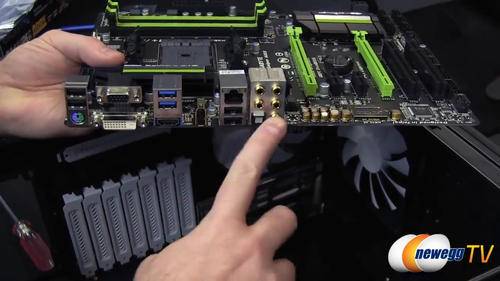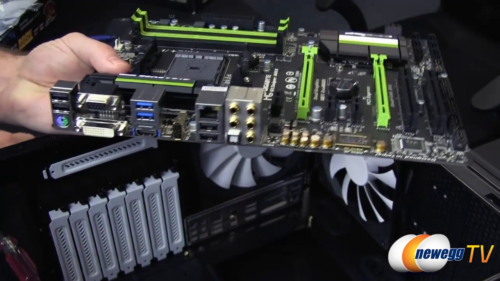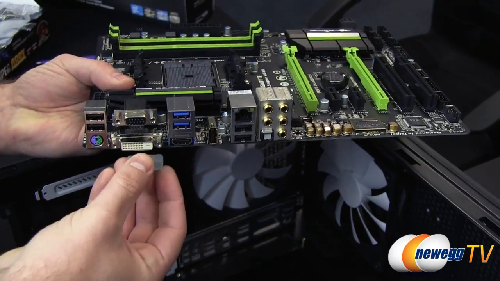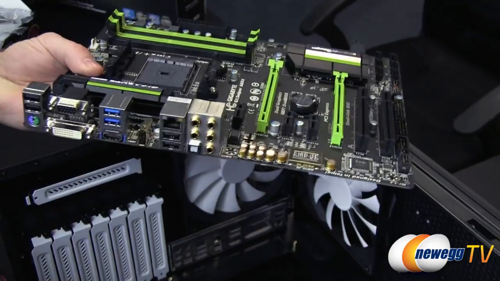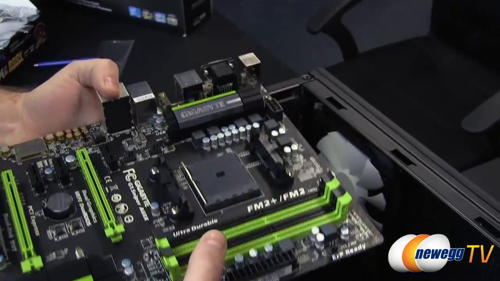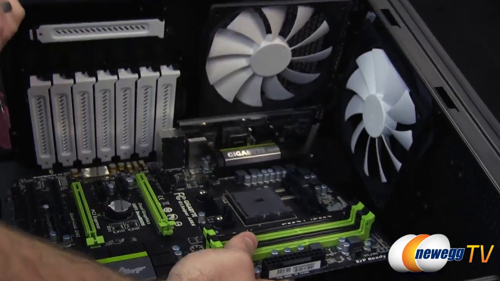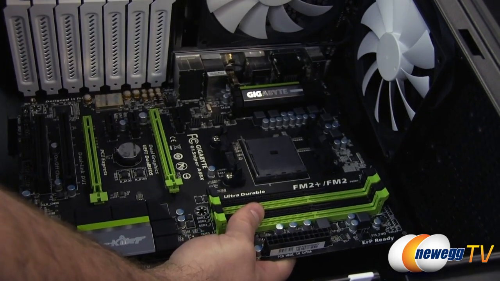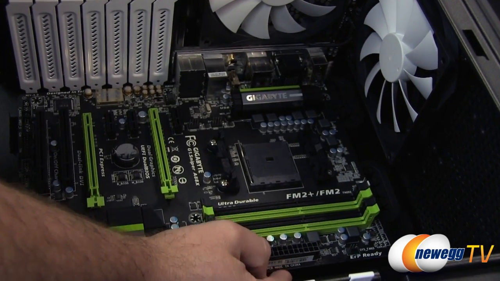Now I did check to see if there's any plastic pieces on here, little caps, which are there to help protect that, but can get in the way during installation. I'm going to drop the I/O part down first at a bit of an angle, just so I can get it lined up. Then I'll drop the rest of the board down in.